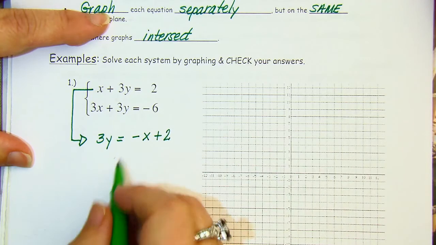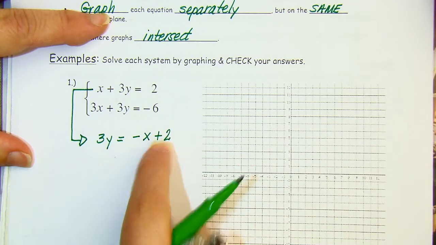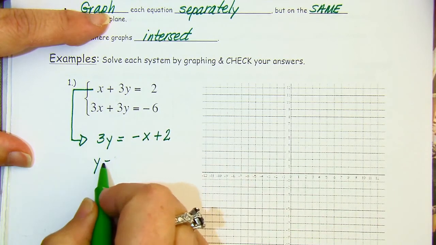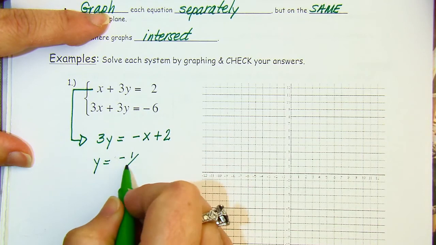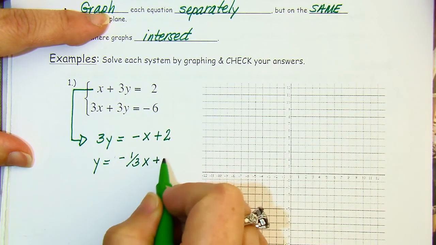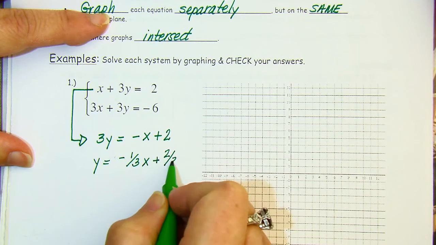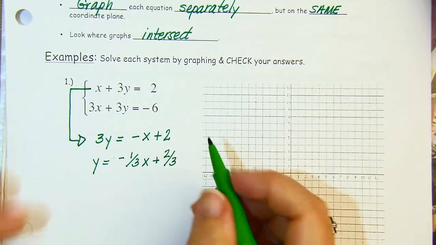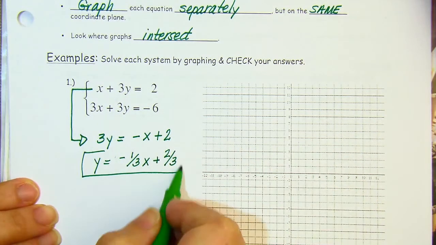Divide each term by 3. y equals negative 1 over 3 times x plus 2 over 3. This is the first equation that I need to graph.